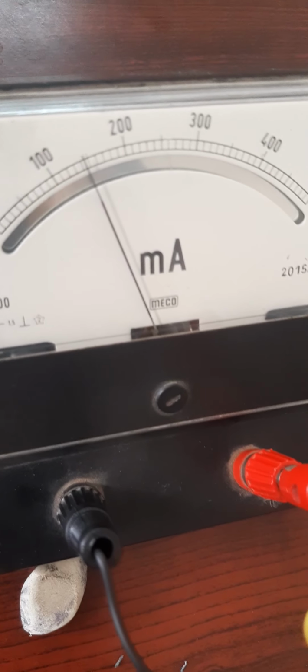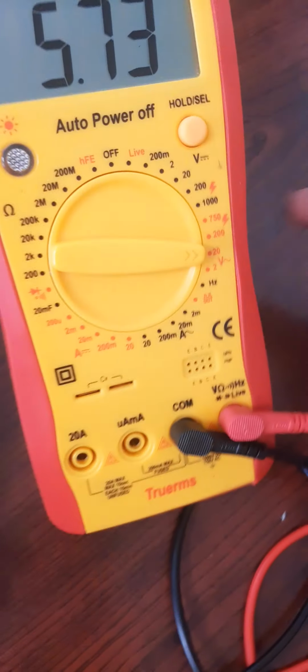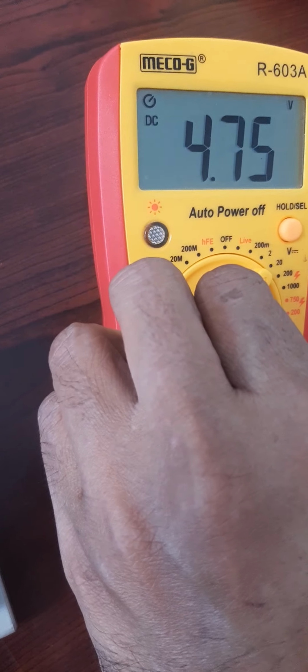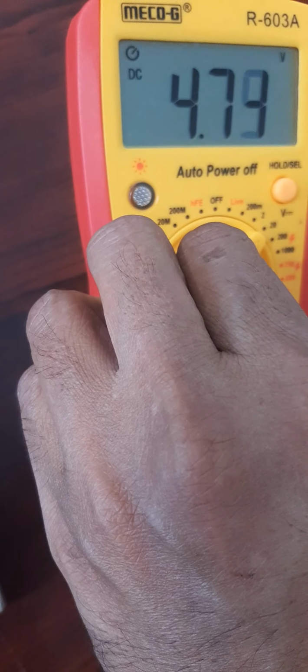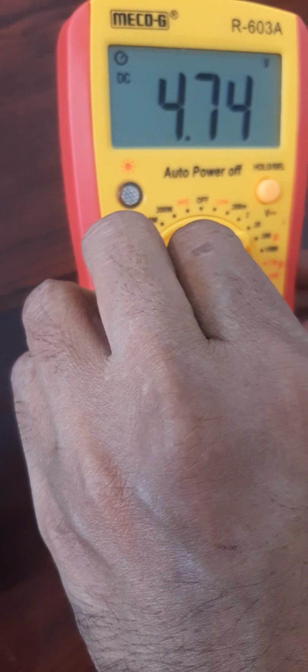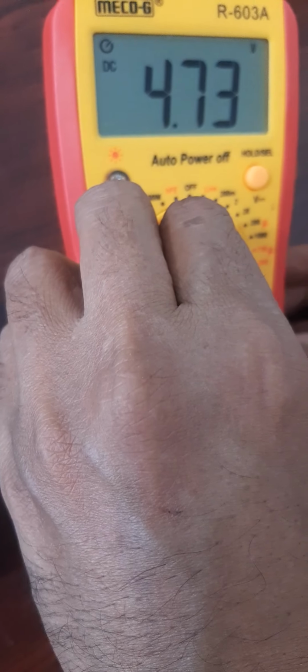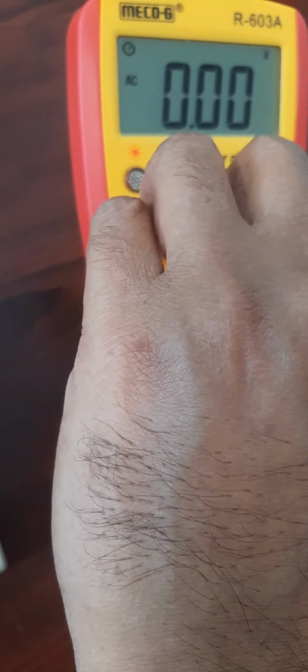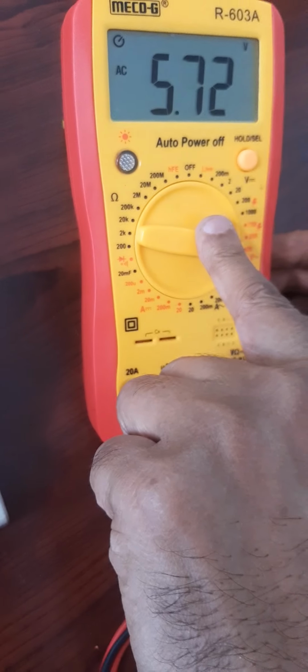Now you see this 150 milliamps. Now the DC value, you see first. DC value is 4.73 or something, it is varying. And the AC value you can see is 20. So this AC and DC.